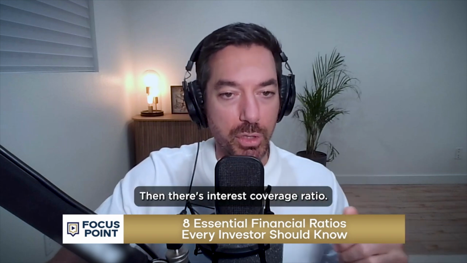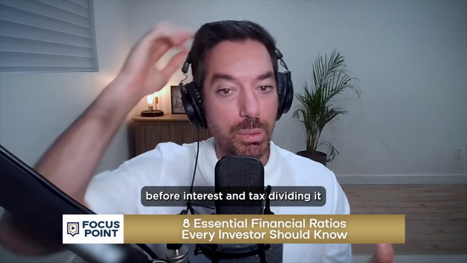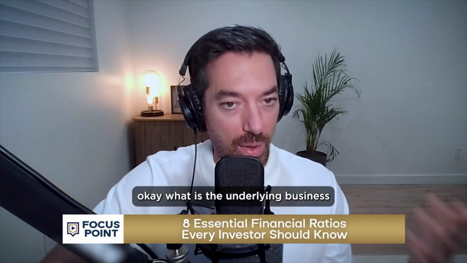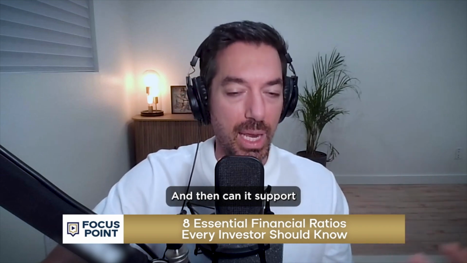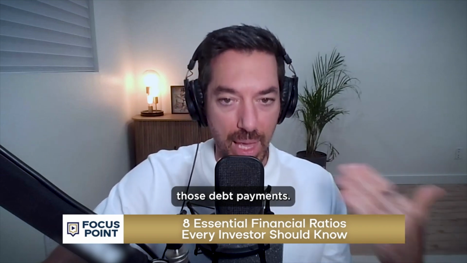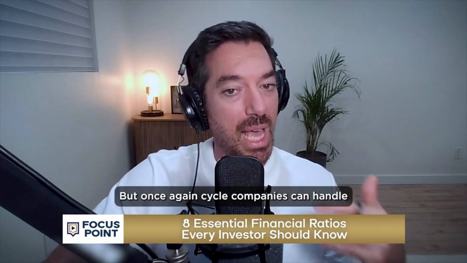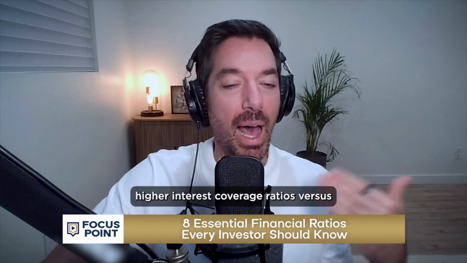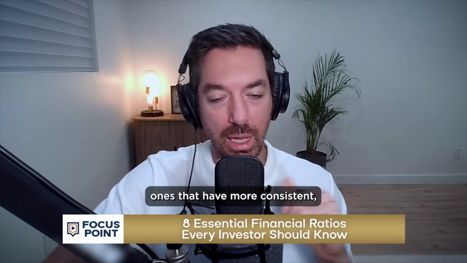Then there's interest coverage ratio. This is simply taking the EBIT, earnings before interest and tax, dividing it by the interest expense. So saying, okay, what is the underlying business creating in profits? And then can it support those debt payments? The higher the ratio, the healthier the business is. But once again, cyclical companies need higher interest coverage ratios versus ones that have more consistent businesses.